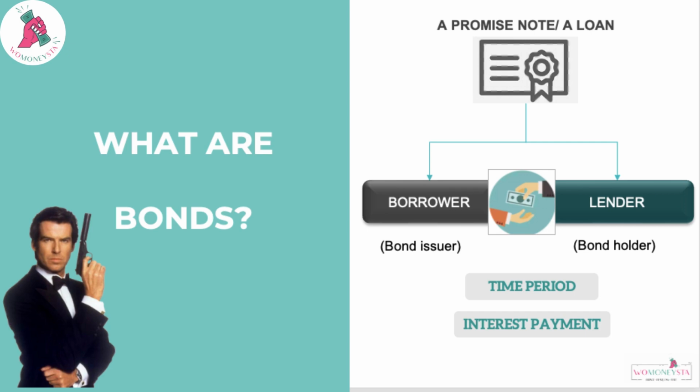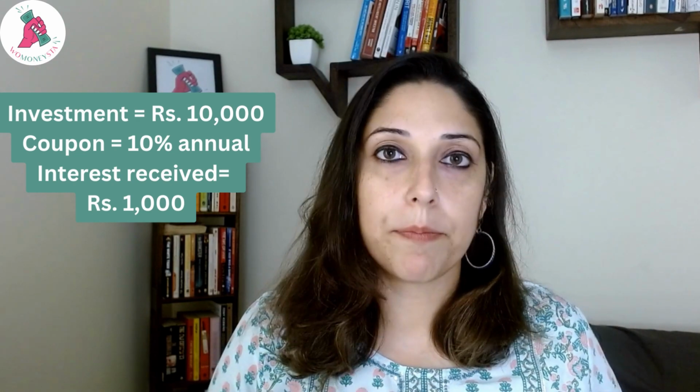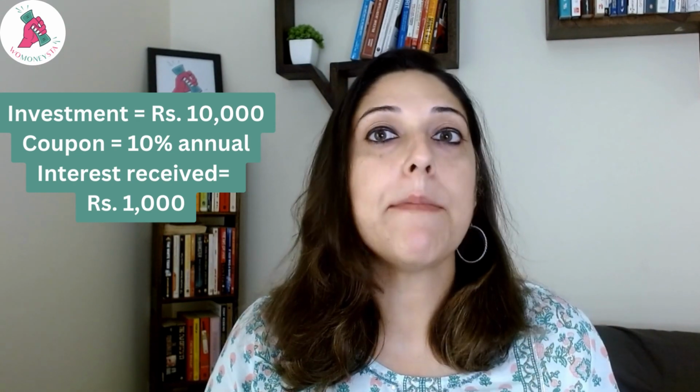Bonds के दो main features होते हैं, just like any other loan: interest और maturity. Interest, also known as coupon in bond lingo, is basically the rate of return that I get in exchange for giving out that loan, right? Say I invest in a bond which is 10,000 rupees, जिस पे 10% का coupon है every year. It basically means that I am going to receive an interest of 1,000 rupees every year because I have given out that loan.